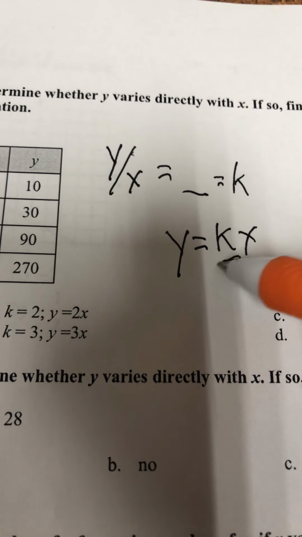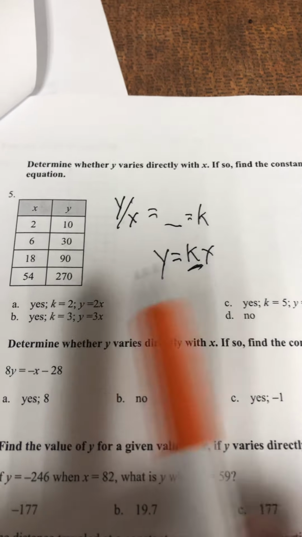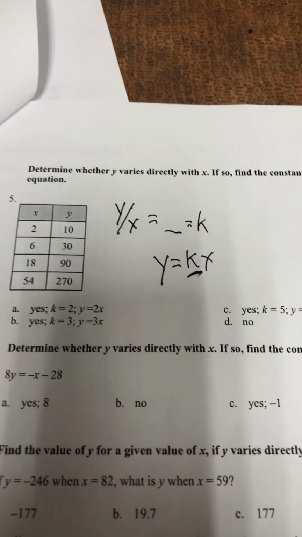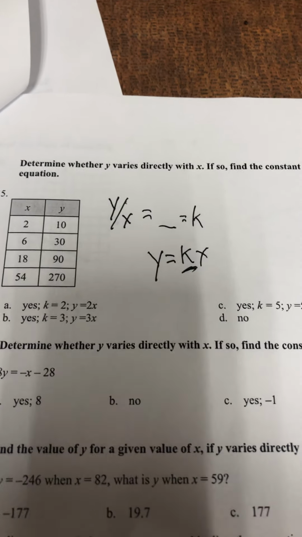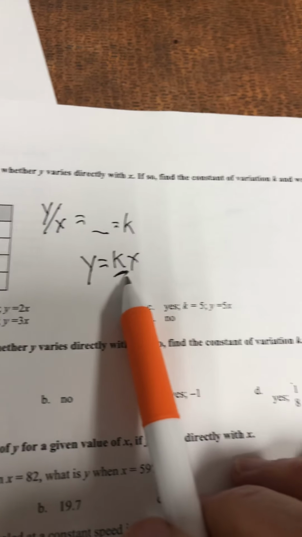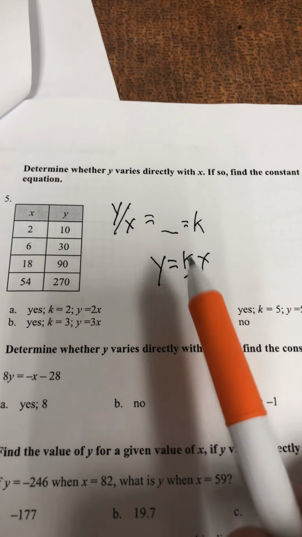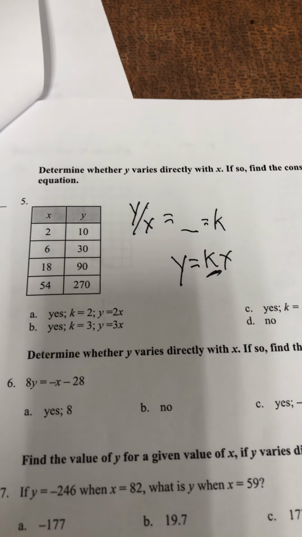That's going to be what your k is. So that's where this k comes in. Okay, what's the k? And then what would the new direct variation equation be with that value in there?